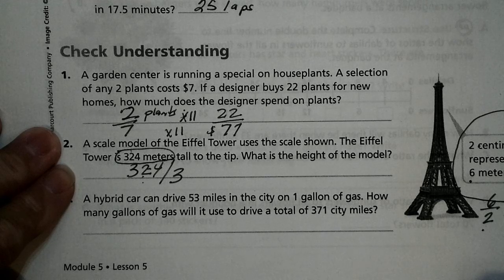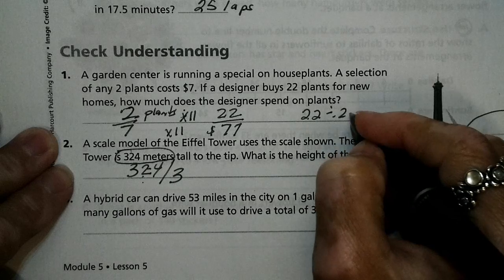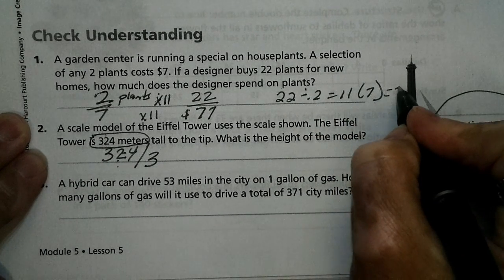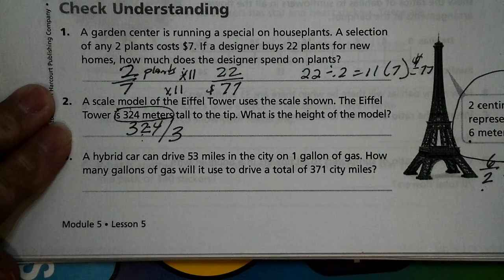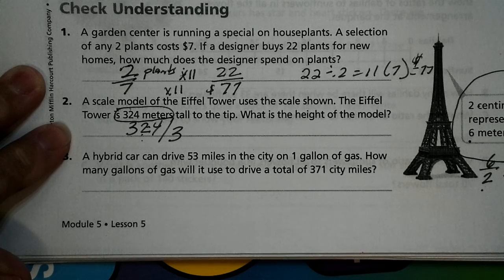I did 22 divided by 2 and then divided by 7. Yeah, same thing. So I just had the actual money. Yeah, $7. Same idea. All right, you wanted to do 3 there, right, Aiden? Right. Okay, so who wants to do number 2?